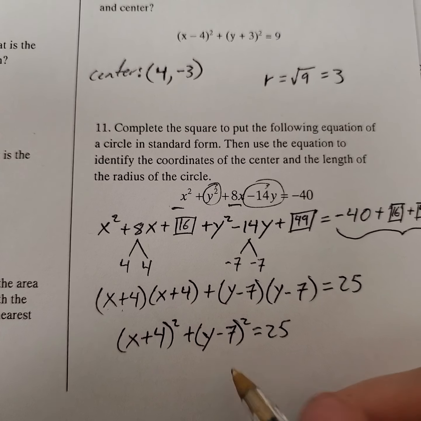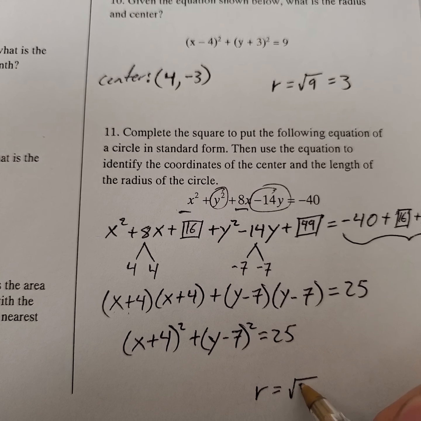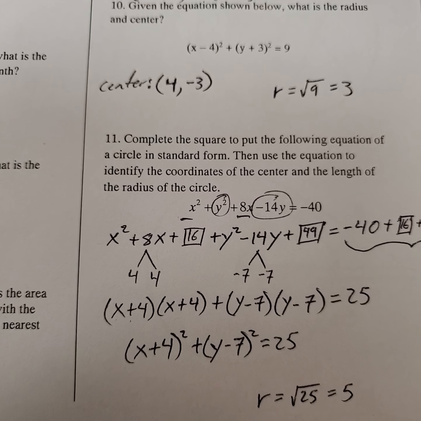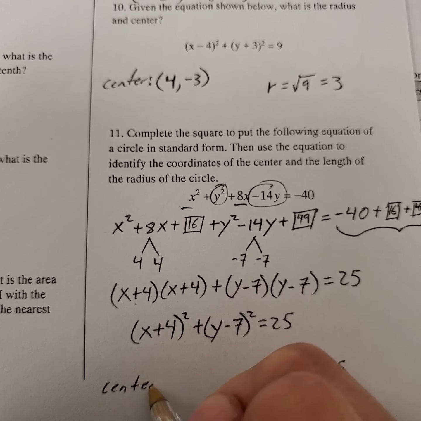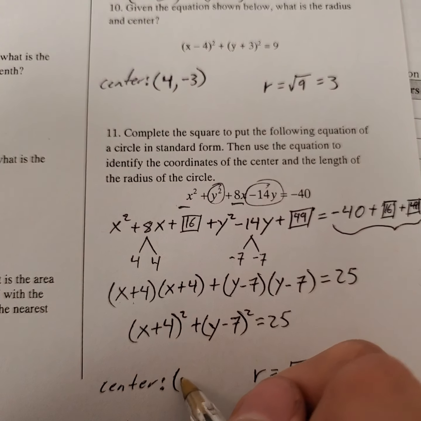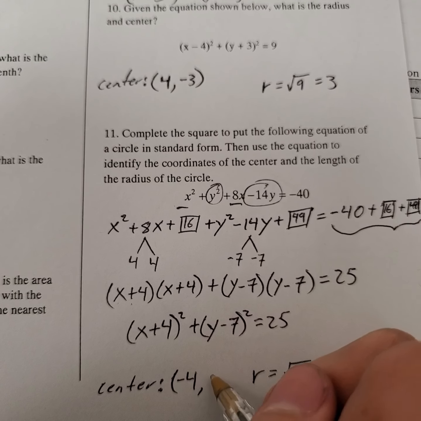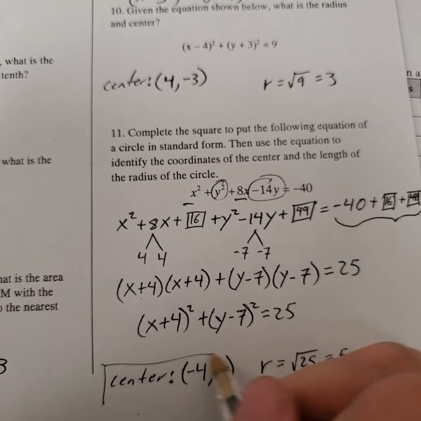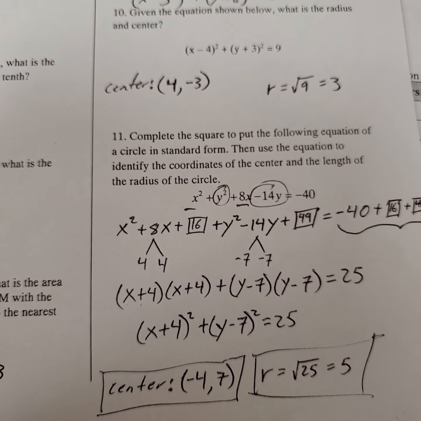Notice the radius will be the square root of 25, which is 5, and the center will be the x value but switched, so -4, and the y value but switched, so +7. And there you go. There's my center, and there's my radius, and I'm done.